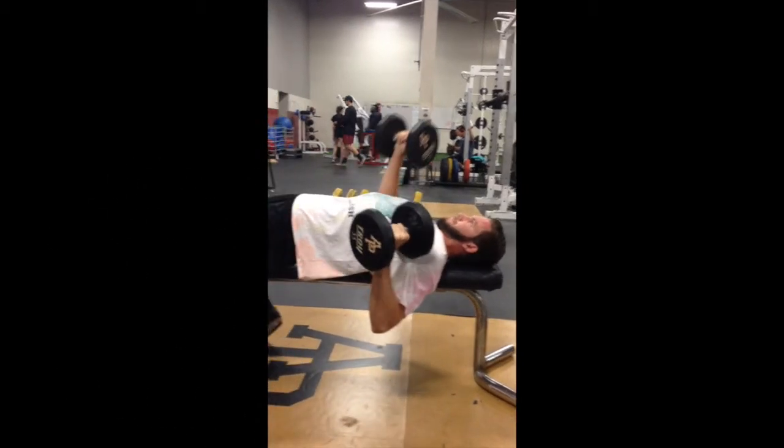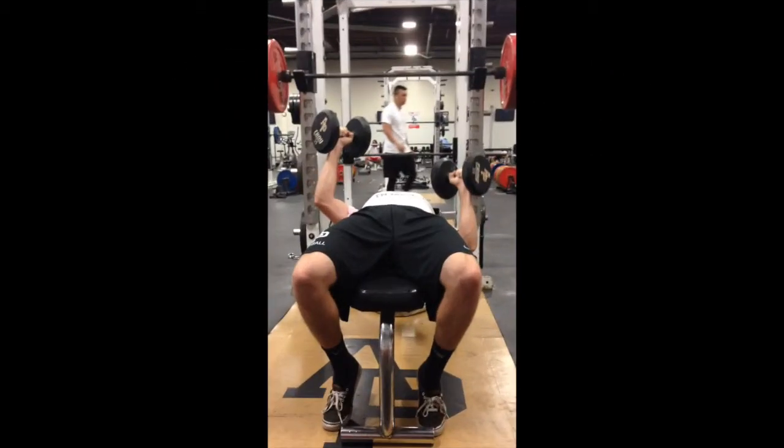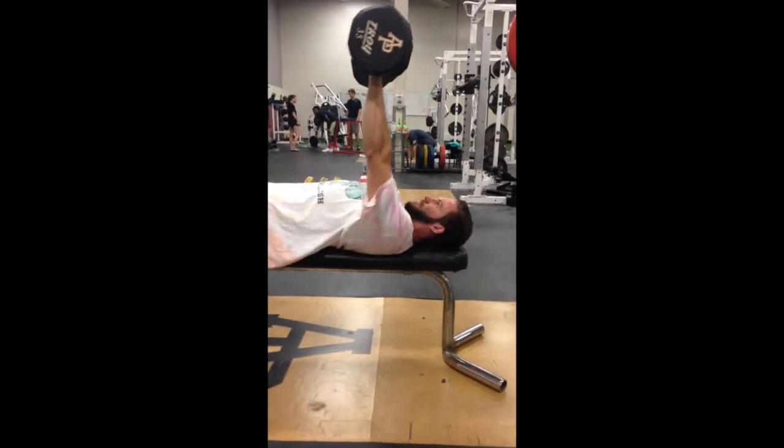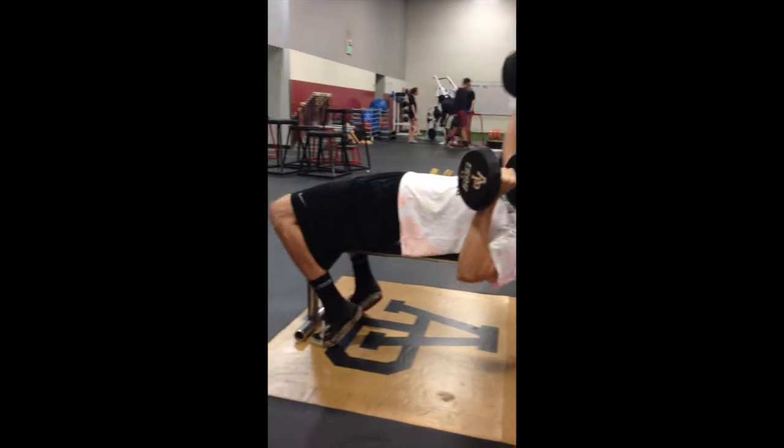Some of the typical movement faults associated with this lift is that the client will arch their back off the bench and get on their tiptoes. In addition to these, we are working with a throwing athlete, so he has a lot of muscle imbalances that will make one side ultimately stronger.